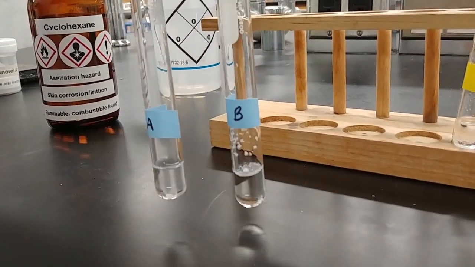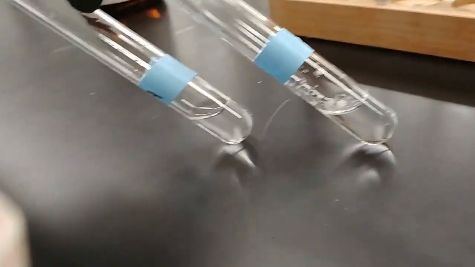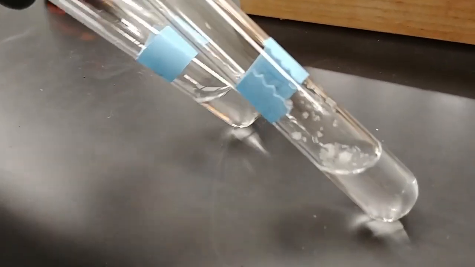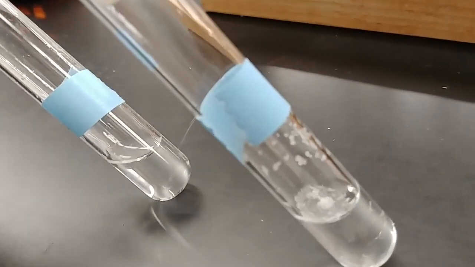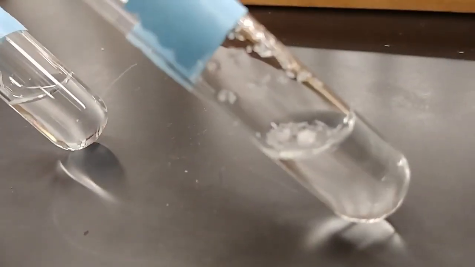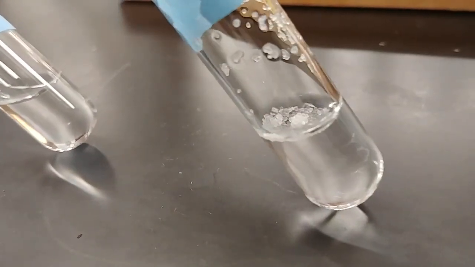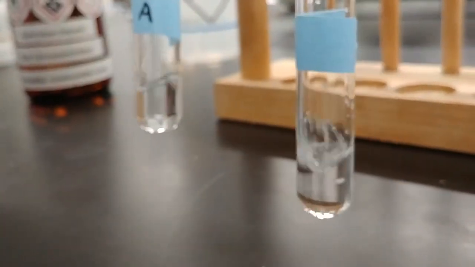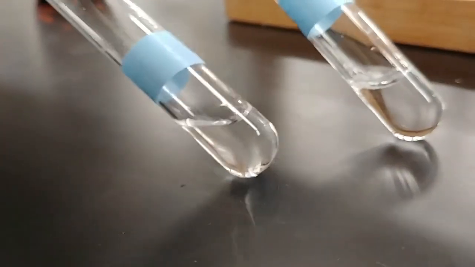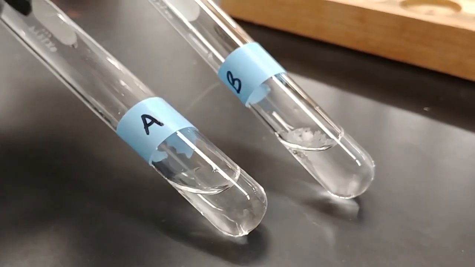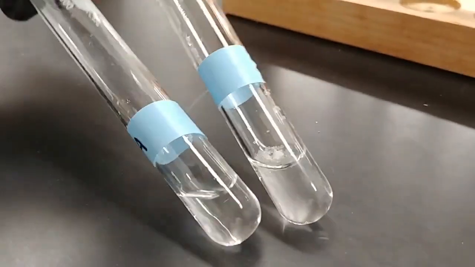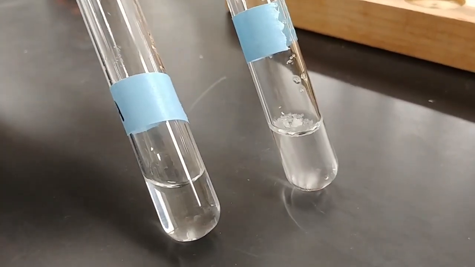Now we're running into a little bit of an issue with unknown B. So take a look at what's going on at the surface there for unknown B. See if you can spot the issue. And if we take a look at unknown A, over here on the left, doesn't look like we have any issue at all.